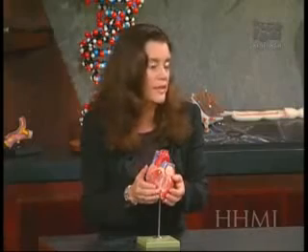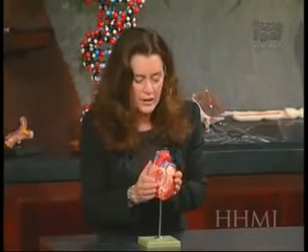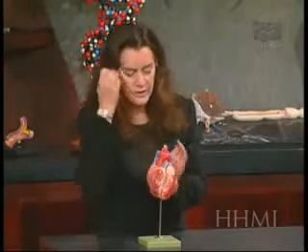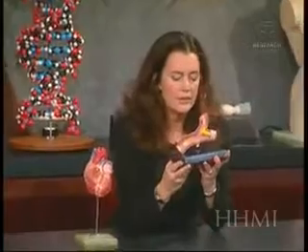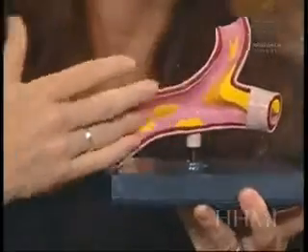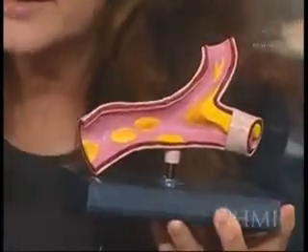Now, if there is any problem with this circulation, you essentially deprive the heart muscle of oxygen. And as you know, without oxygen, tissues can't live. And so a heart attack is usually caused by a problem in one of your arteries. So assume that this is then one of your arteries running through your heart.